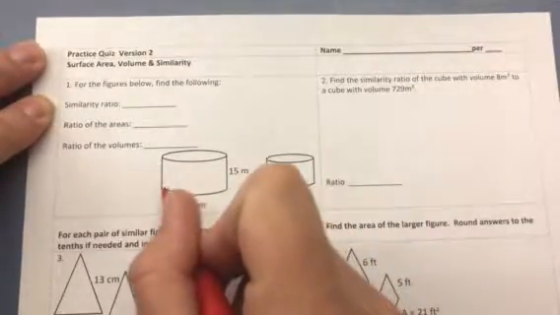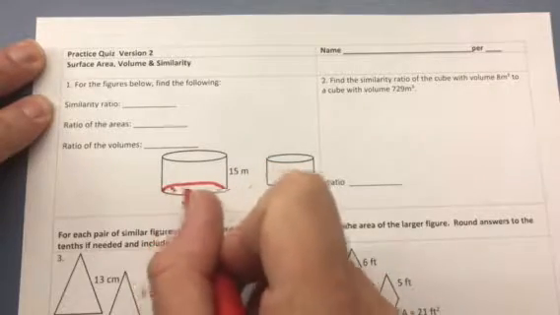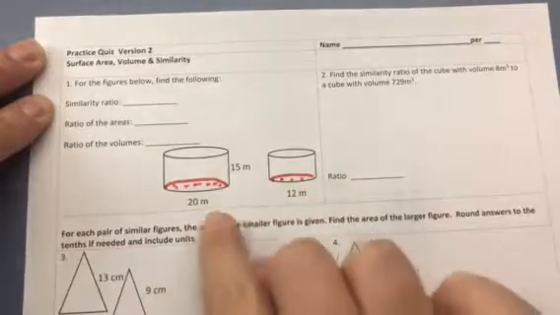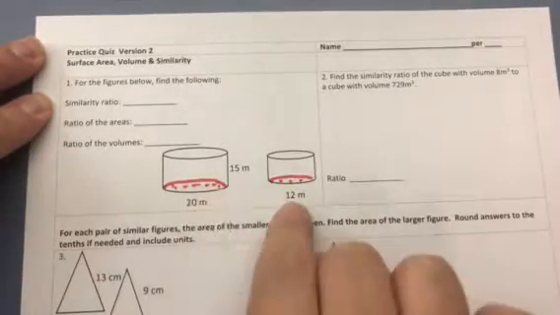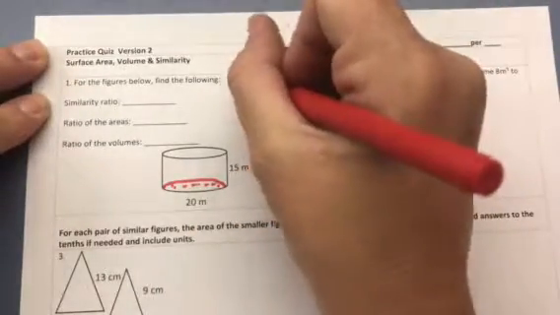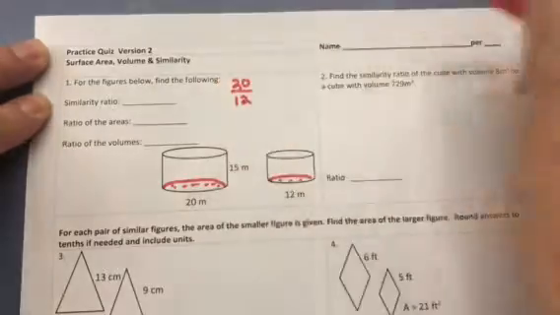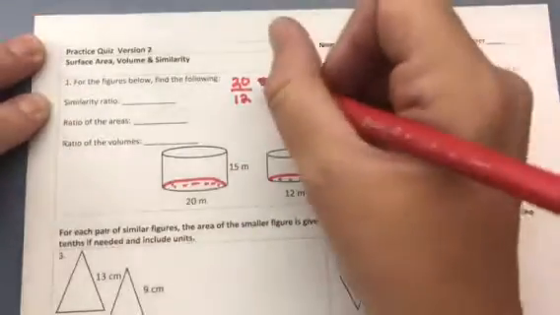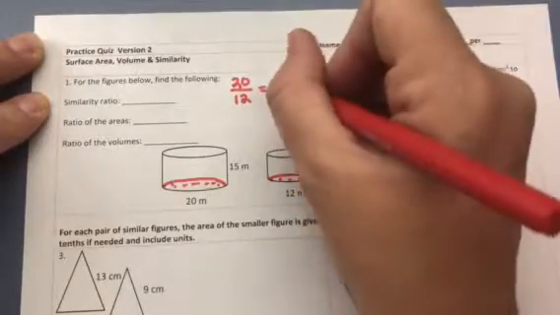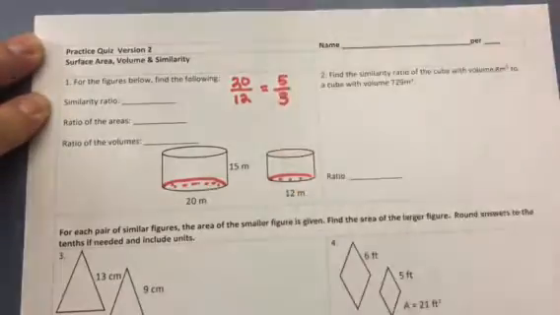We are given what is presumably the diameter, and the diameter here. We know these are linear measures because their units are just in meters. And so we're just going to compare 20 to 12. Remember, the similarity ratio, we always want to simplify it. So I could divide those both by their greatest common factor of 4, and I get 5 over 3.